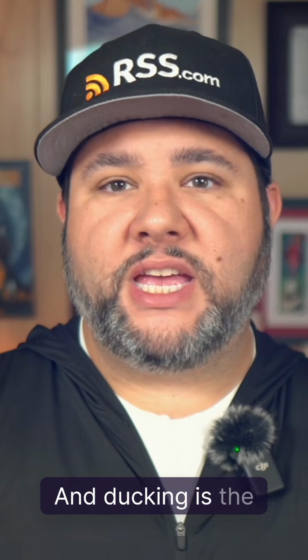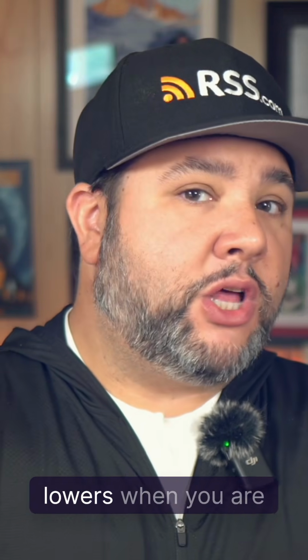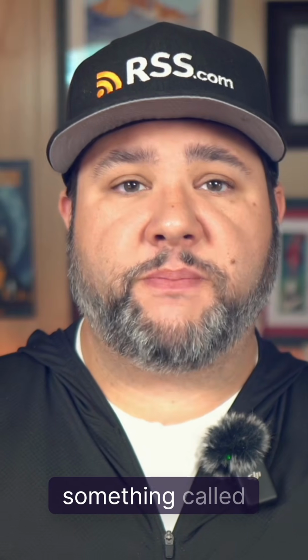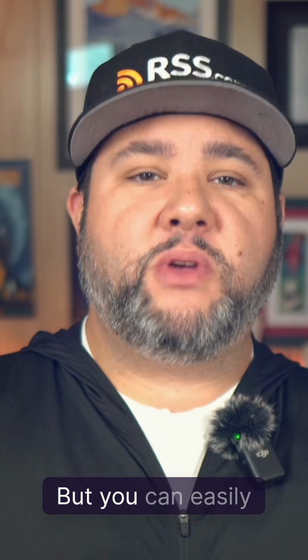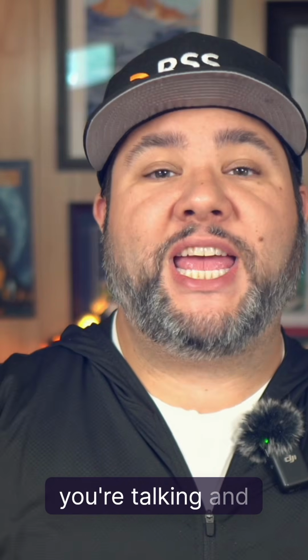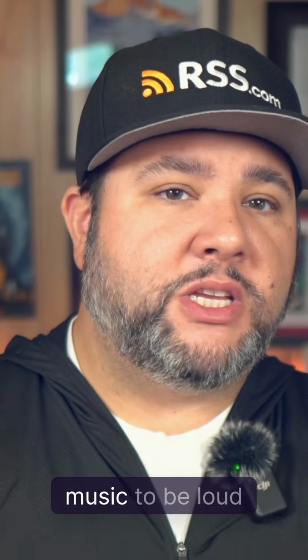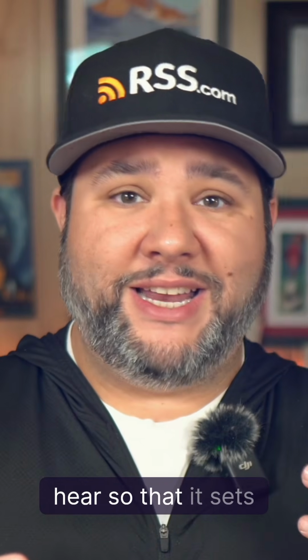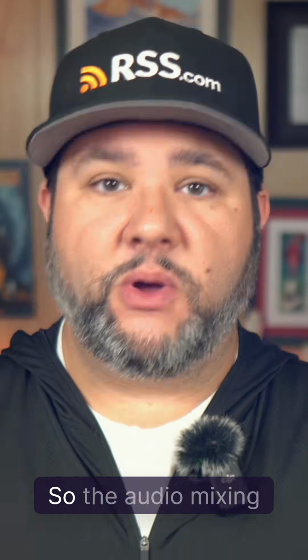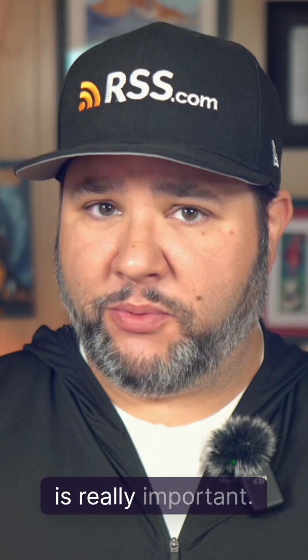And ducking is the term for when music lowers when you are talking. Some apps like ScreenFlow offer something called auto ducking, but you can easily do this by just lowering the volume of the music when you're talking and raising it when you're not. This is important because you want the music to be loud enough for people to hear so that it sets the mood, but you don't want it to be so loud that your voice is competing with it. So the audio mixing is really important there.